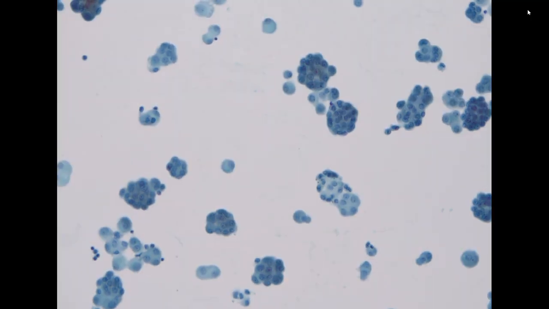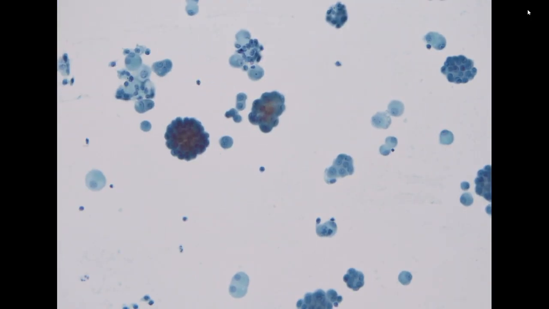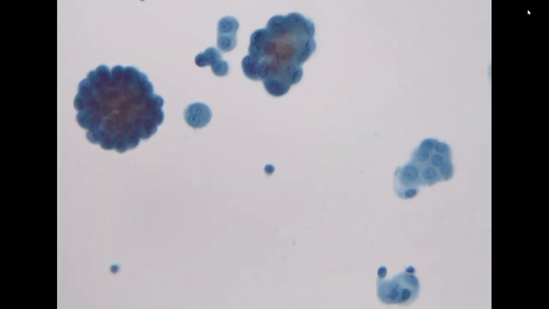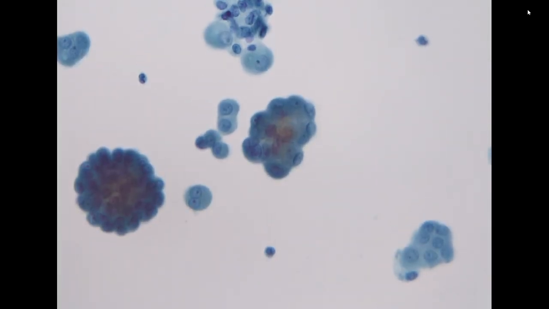If we go to higher power, you can appreciate that some of these clusters show a scalloping type of pattern. These could be adenocarcinoma. But if you pay attention to the morphology between these clusters, the adjacent cells look like mesothelial cells. These two look very similar.